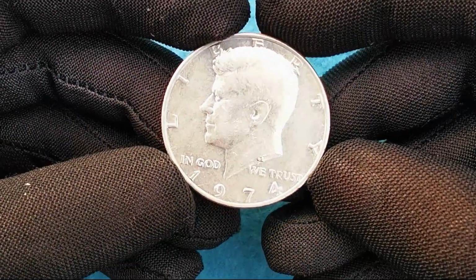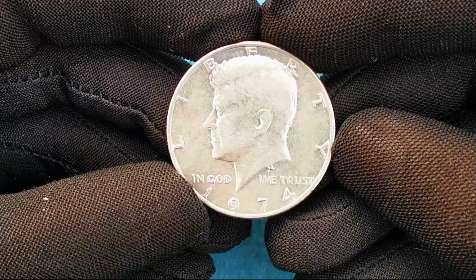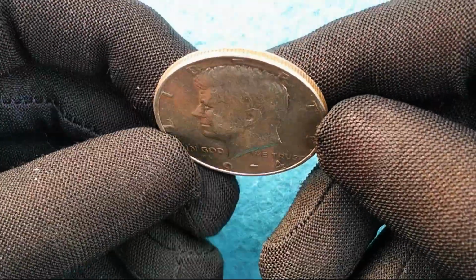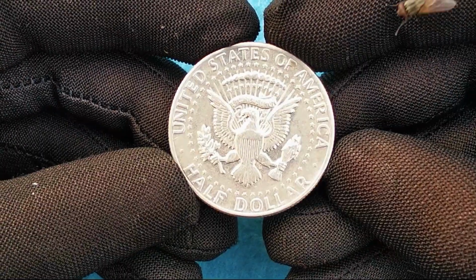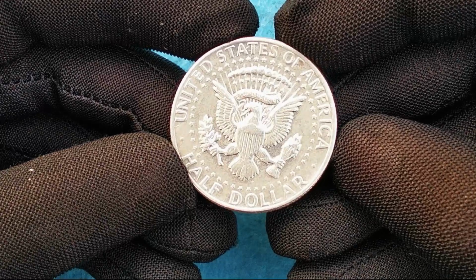Though the Kennedy half-dollar has not seen widespread circulation use for decades, it remains a popular collector's item, with many enthusiasts focusing on high-grade examples, proof coins, error varieties, and special editions. The series continues to be minted today, though in much lower numbers compared to its early years.